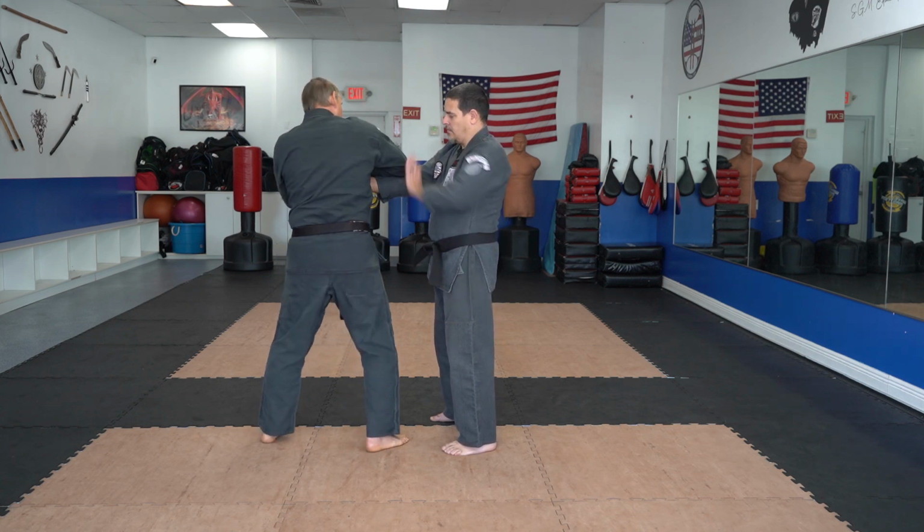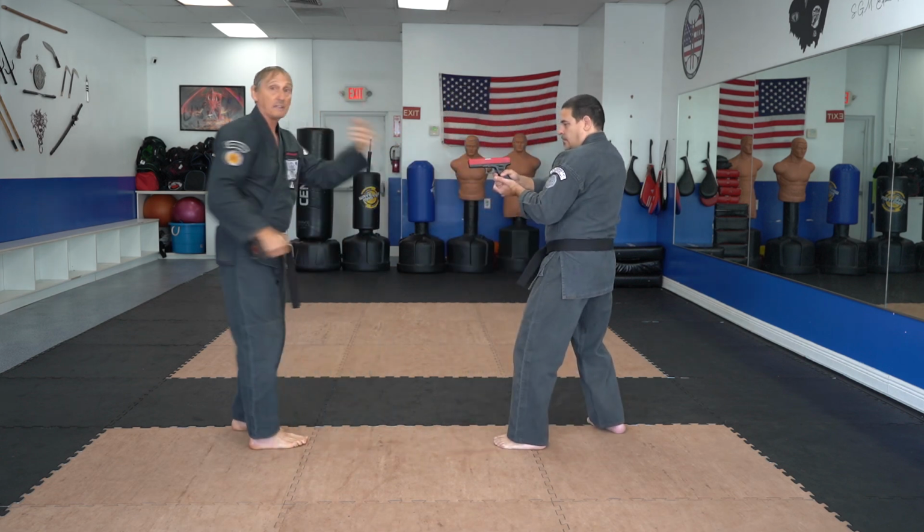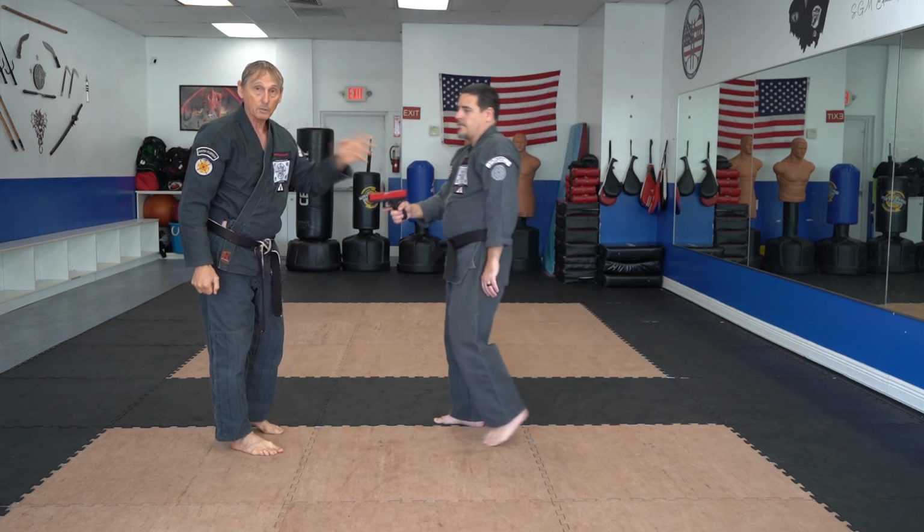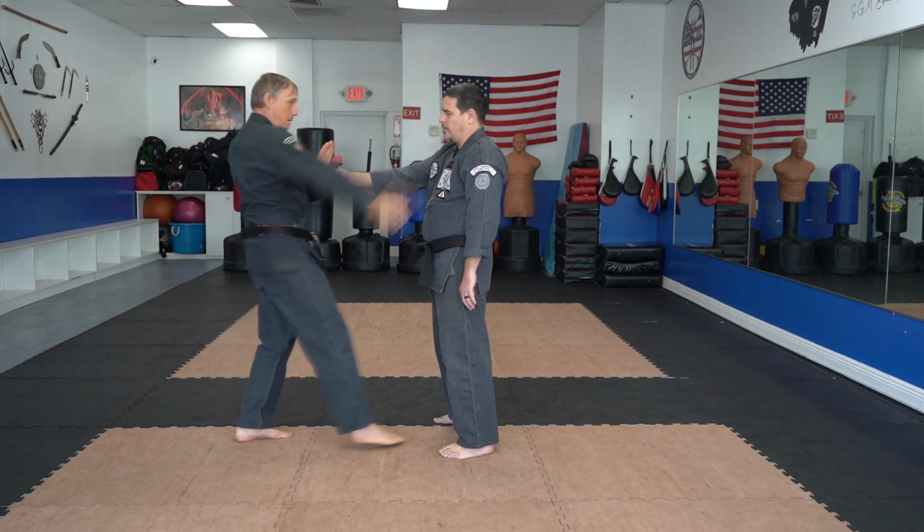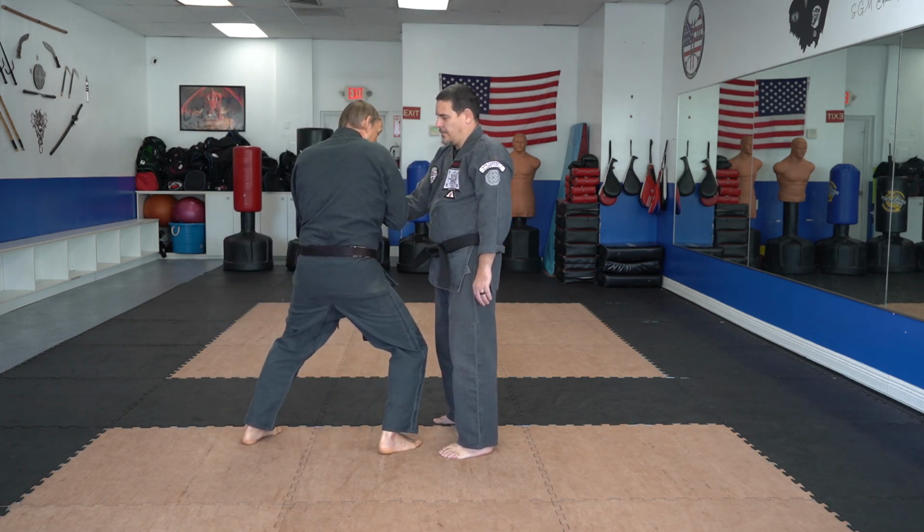If I begin to unanchor my elbow, I start giving them more and more control over that gun. So one of the things we want to be able to do is turn, anchor, and grab that gun immediately.